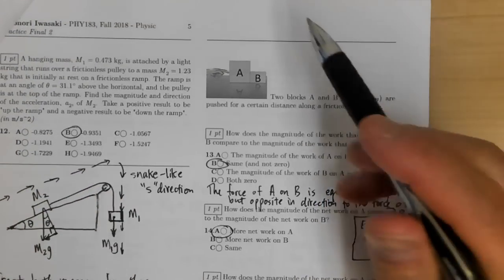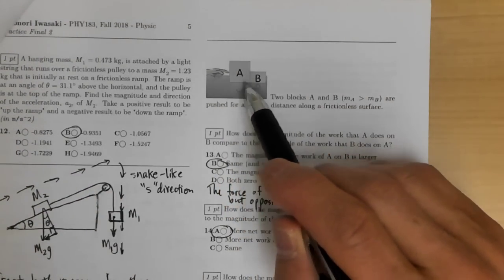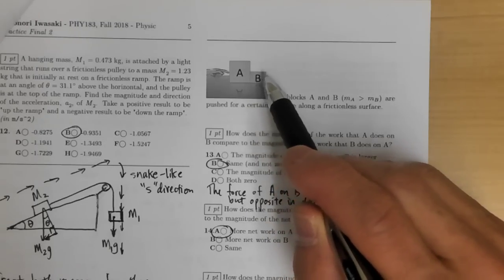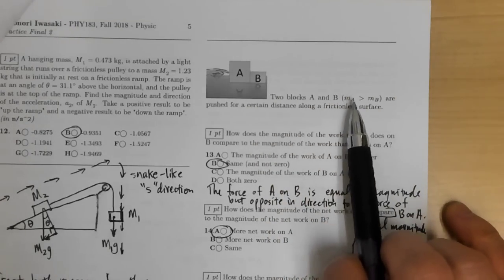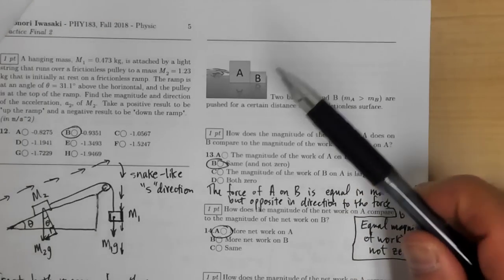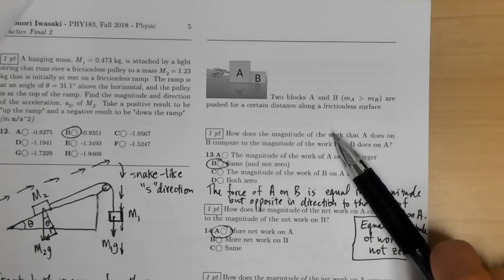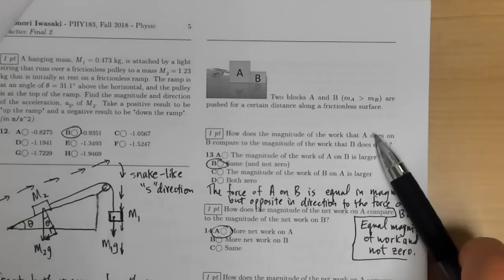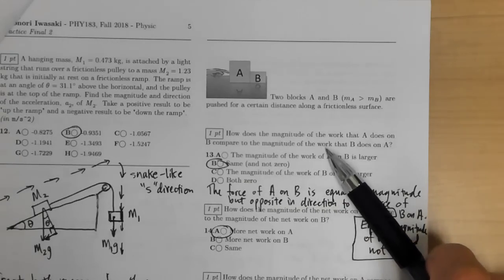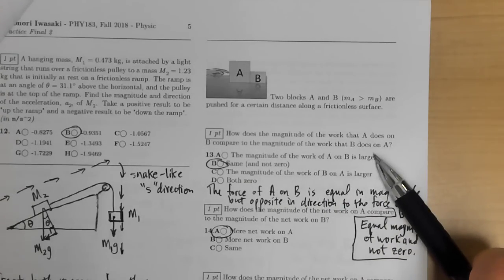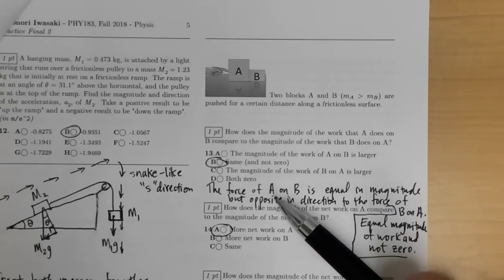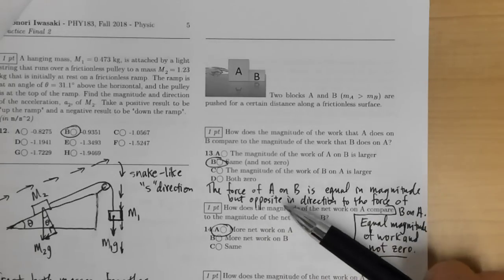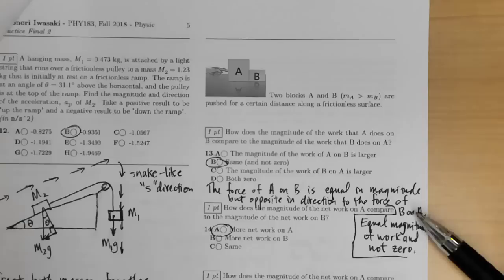Next problem, we have the hand pushing on this mass A, which then in turn pushes on mass B. The mass of A is greater than mass of B. They want to know how does the magnitude of the work that A does on B compare to the magnitude of the work that B does on A. Okay. Now the force of A on B is equal in magnitude but opposite in direction to the force of B on A. That's Newton's third law.